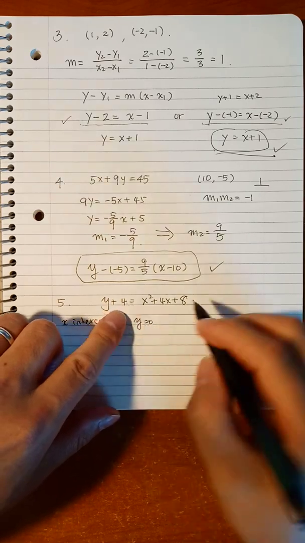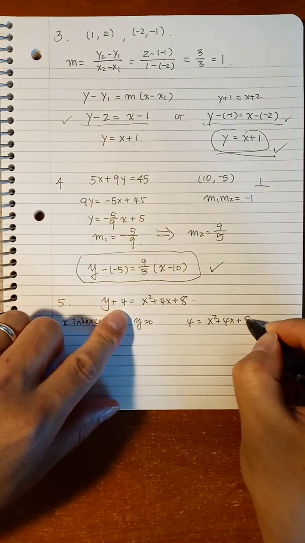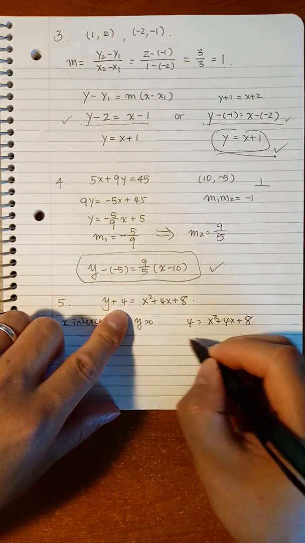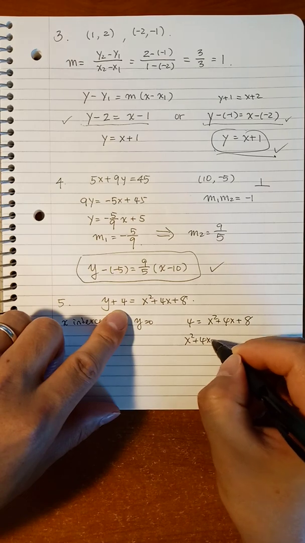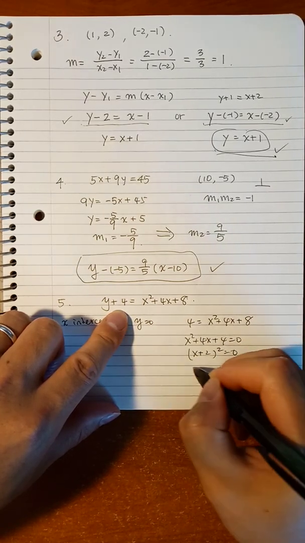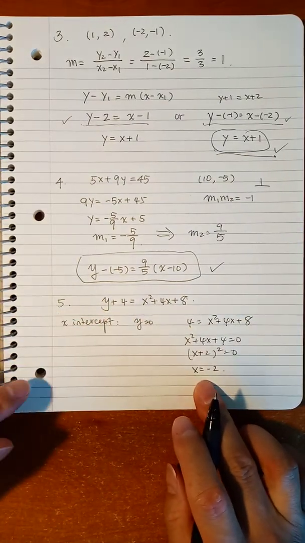Put y equal to 0 here. The left side becomes 4 is equal to x squared plus 4x plus 8. So you cancel 4, you get x squared plus 4x plus 4 is equal to 0. So x plus 2 squared is 0. X is negative 2. There's only one x-intercept.